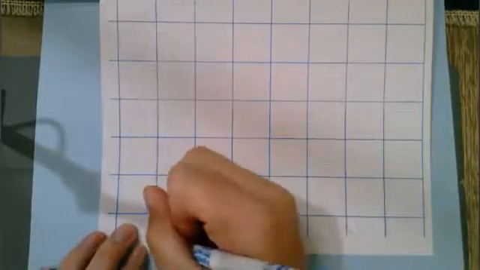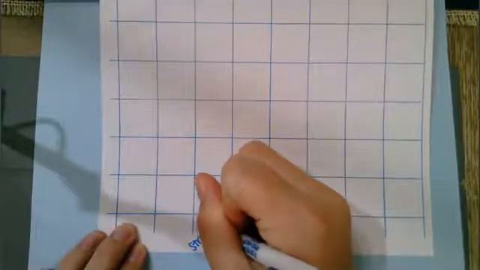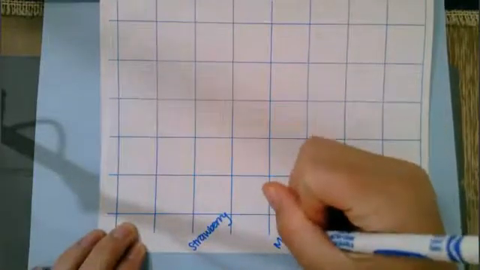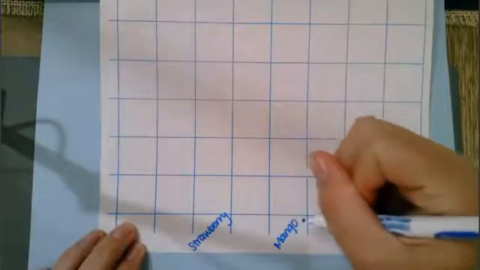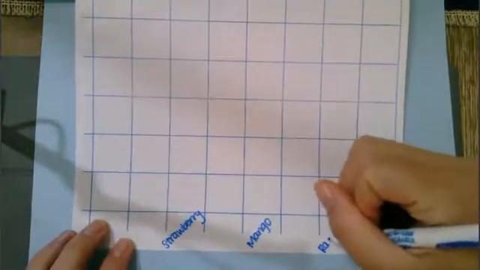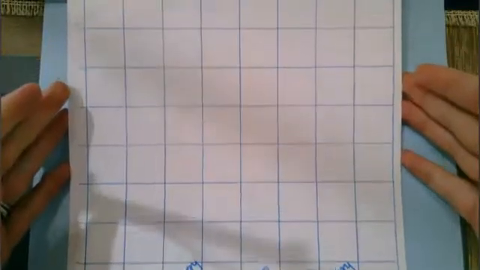So I have strawberry, mango, and raspberry. And in this graph, we're going to consider how we can collect all of our class's data. And we only have one piece of paper to do this.